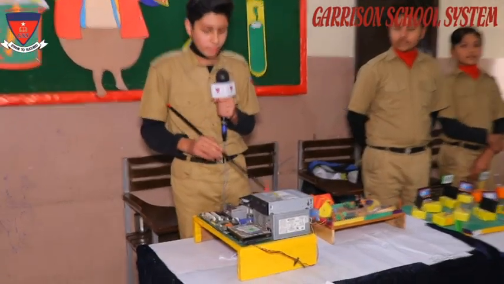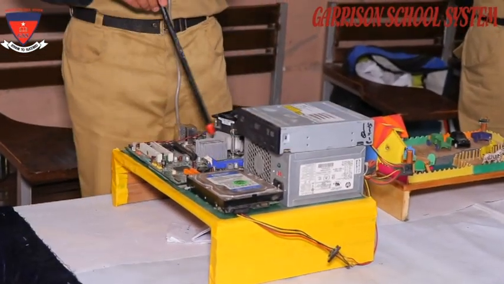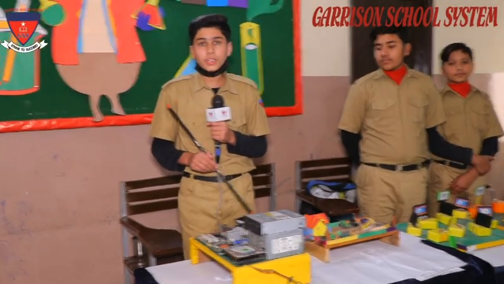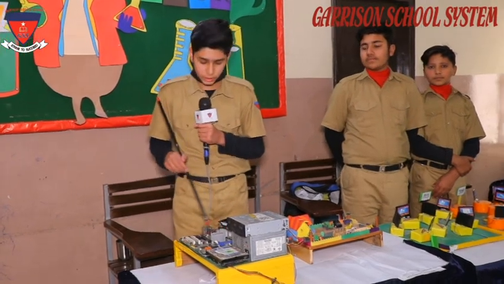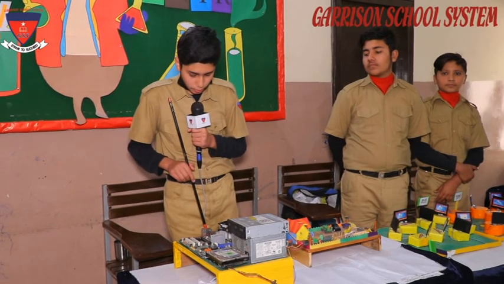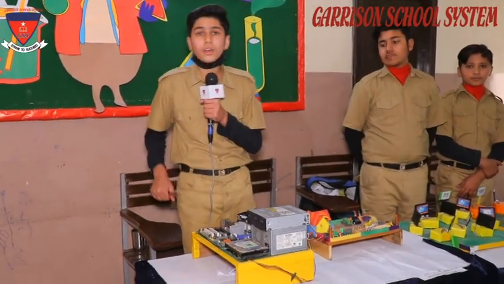This is the DVD drive, this is a hard drive, this is the power supply, these are RAM slots, this is a type of north bridge, this is a cooling fan. When the computer heats up, it cools down the computer. Under this north bridge, there is a processor. These are VGA slots, these are serial ports, these are USB ports and network port. These are audio line in, out and mic. All of this is called a motherboard.